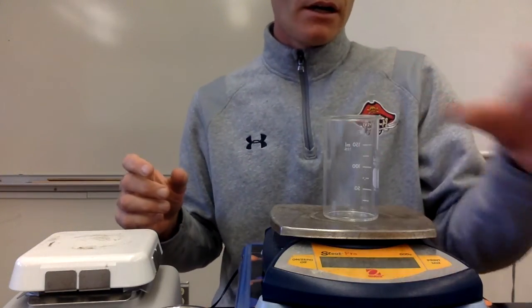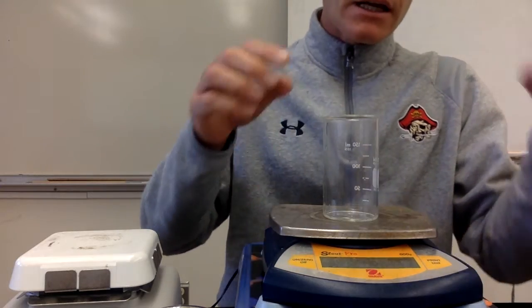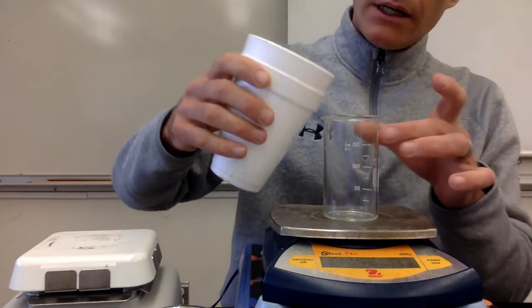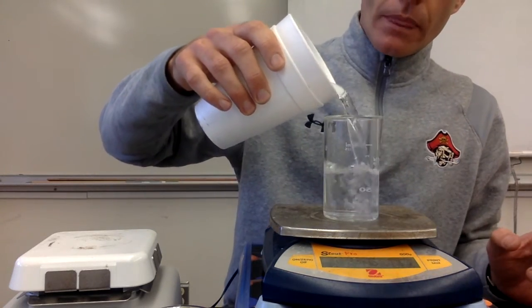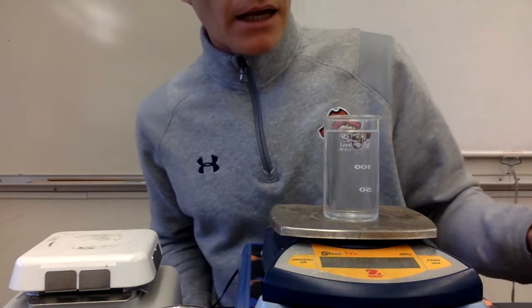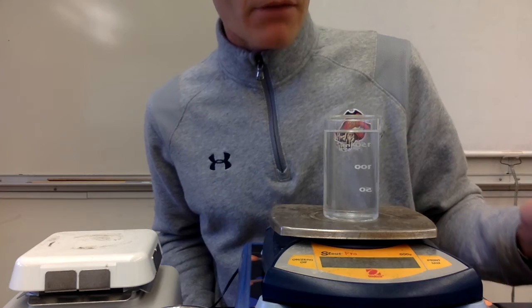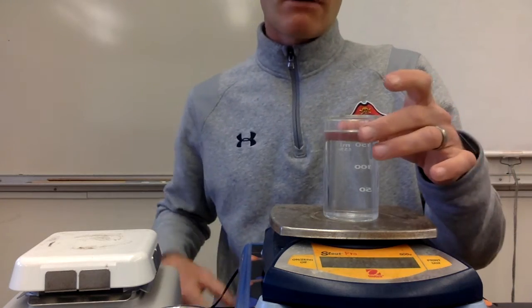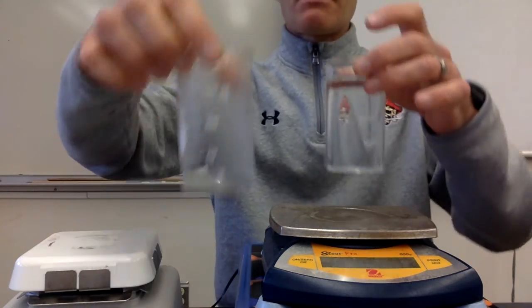And then this container, I'm going to zero it and I'm going to put some cold water. So in this one, I'm going to put 179.3 grams of cold water. Now what I'm going to do is take both of these.